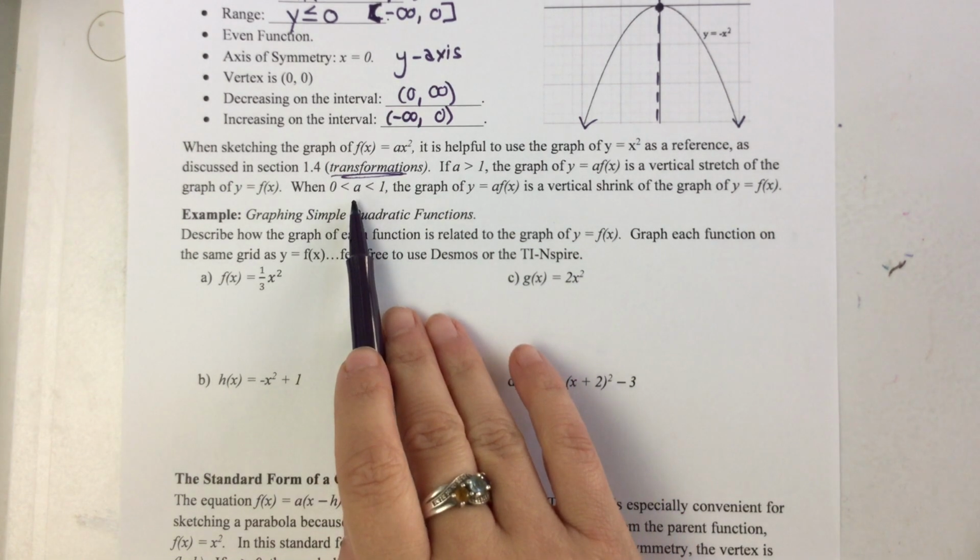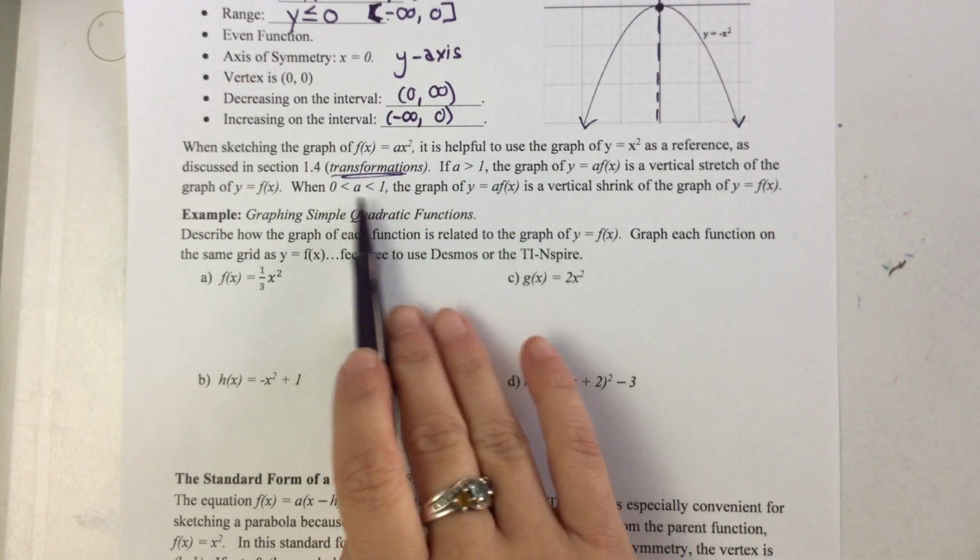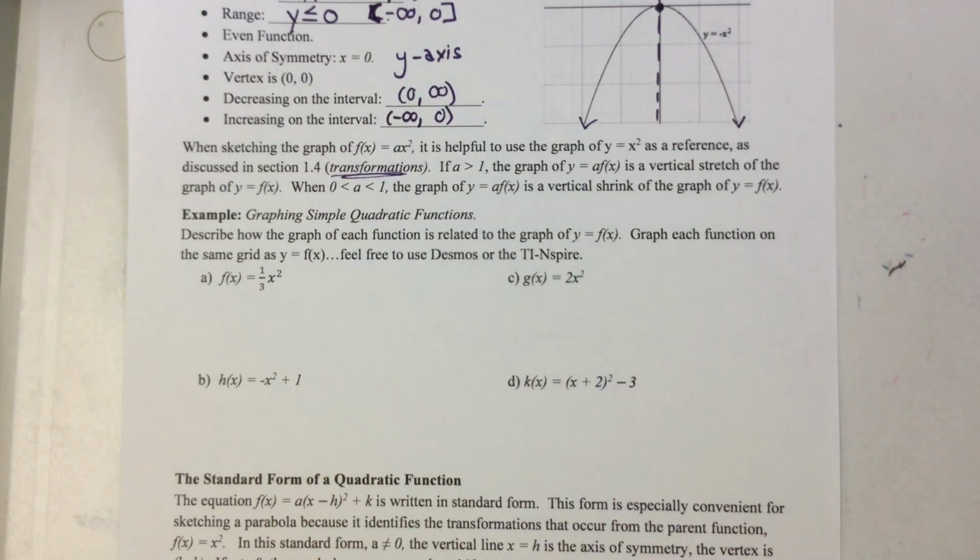If your a value is less than 1, if it's in between 0 and 1, what you're doing is a vertical shrink. So envision that you are taking the top and bottom of that U and you're putting your hands together, you're shrinking it, trying to make it shorter. Well, what happens when you make a U-shaped graph shorter, it's going to in turn become wider.